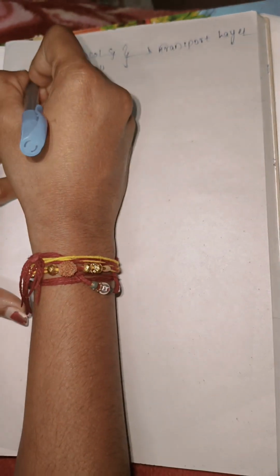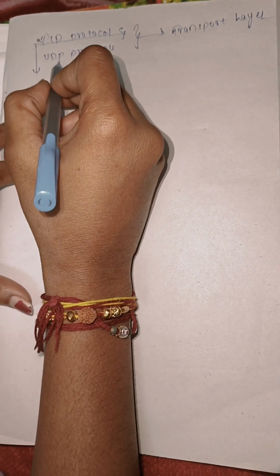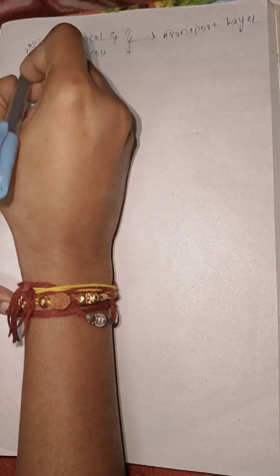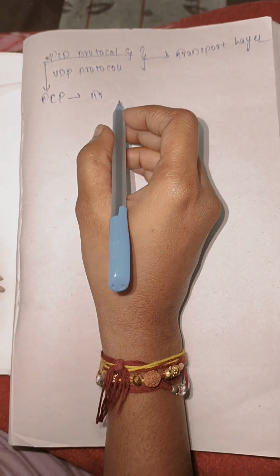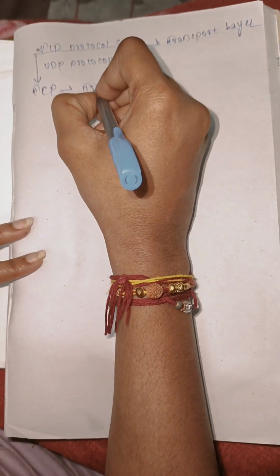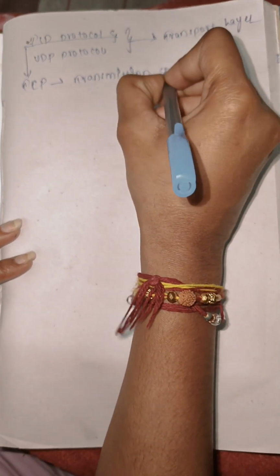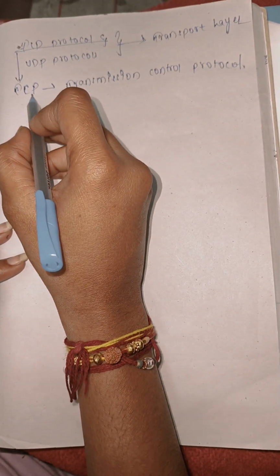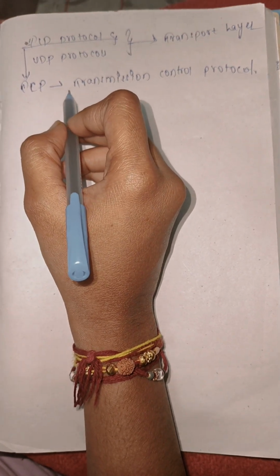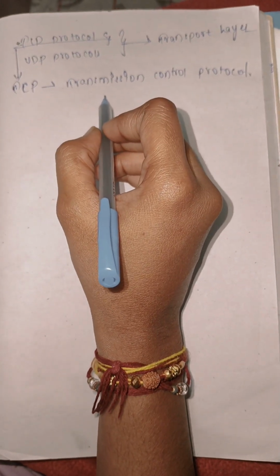TCP protocol is nothing but transmission control protocol, and UDP protocol is nothing but user datagram protocol. TCP stands for transmission control protocol. TCP is a reliable protocol as it detects the errors and retransmits the damaged frames.